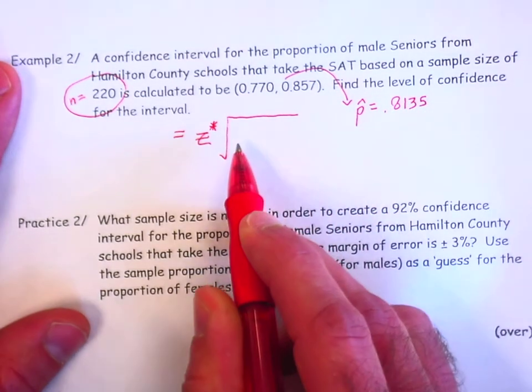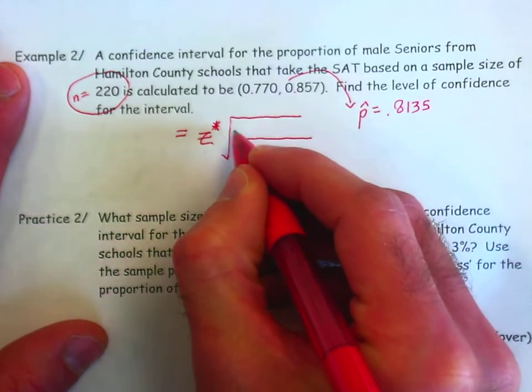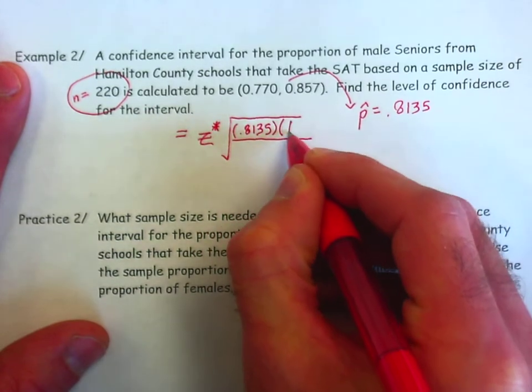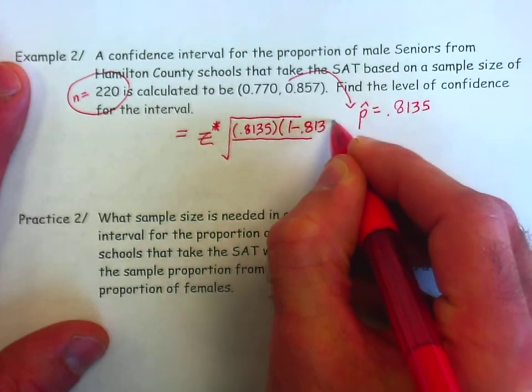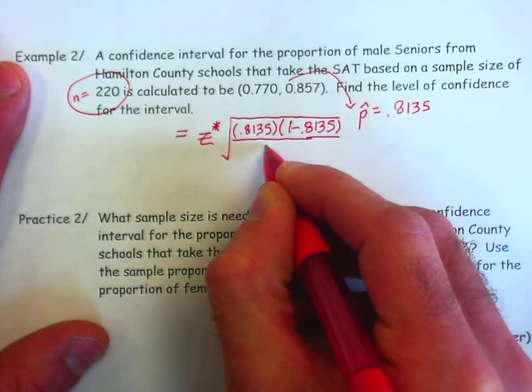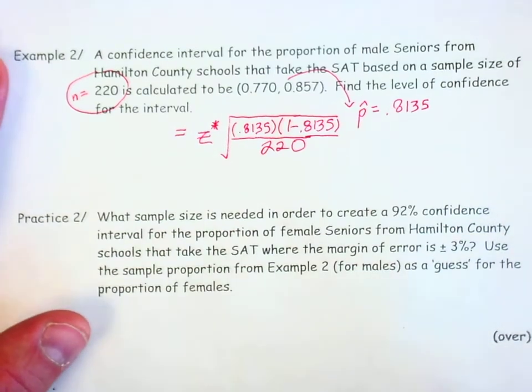So that's what I can use in the numerator of the standard deviation. So I've got the 0.8135, and then I've got 1 minus the 0.8135. There we go. So I know my sample size is 220. Very good. So this is the margin of error.